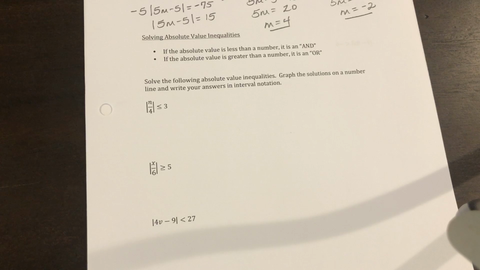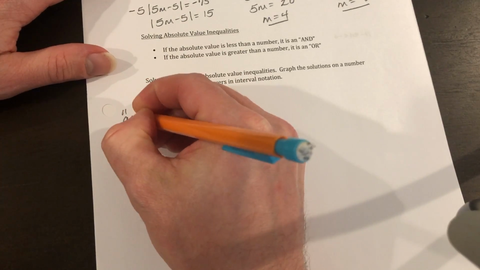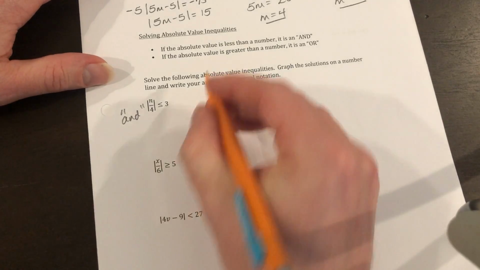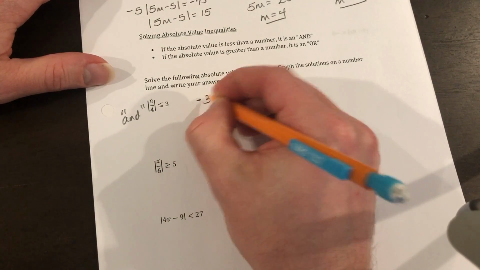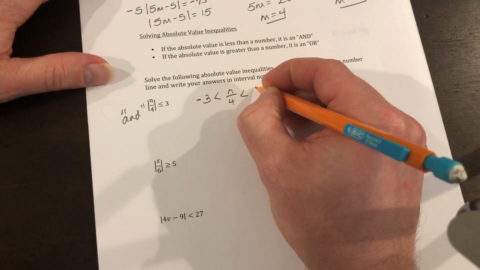Okay, some important things about absolute value inequalities. If the absolute value is less than a number, it's going to be something we call an and, and if it's greater than, it's going to be an or. Okay, so this one is going to be an and because the absolute value is less than a number. So what we do is we sandwich it in between the plus and the minus, and we drop the absolute value signs like that.